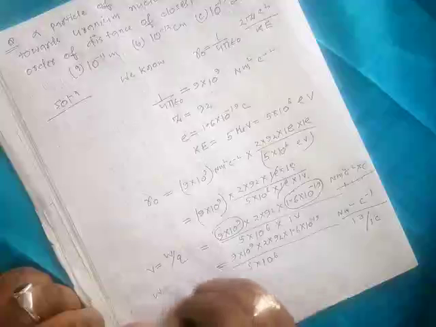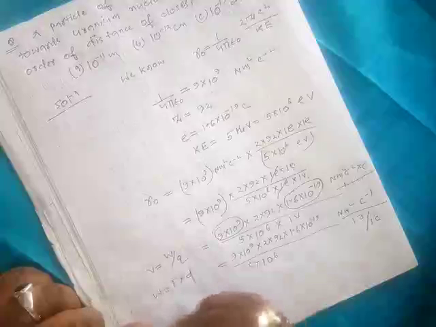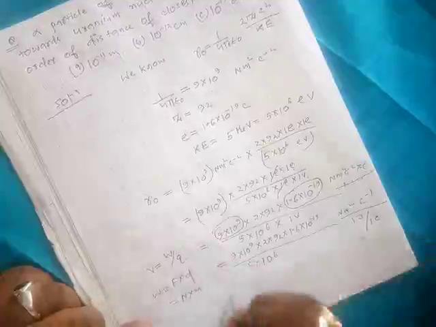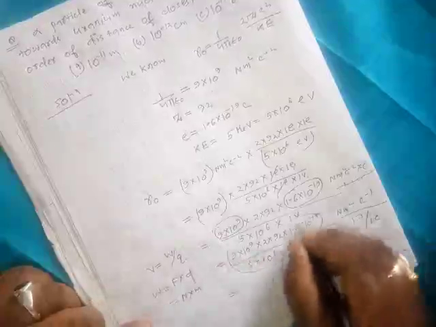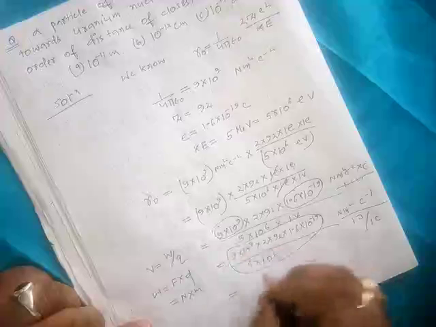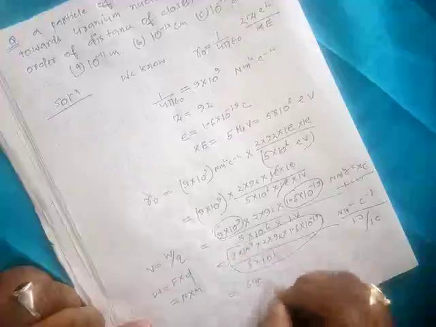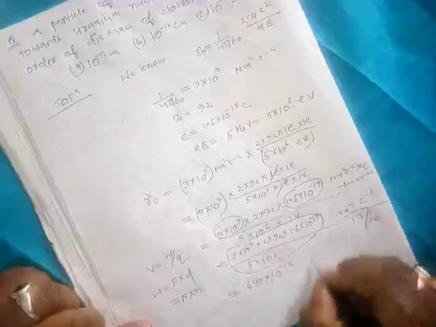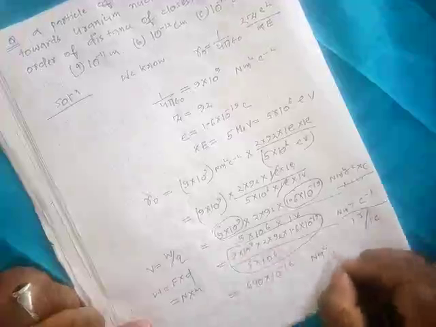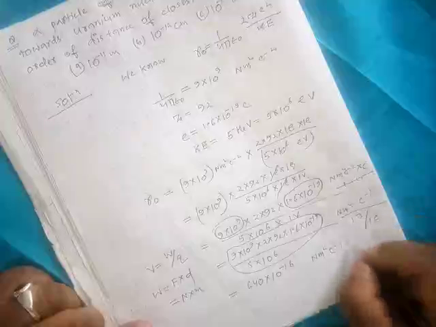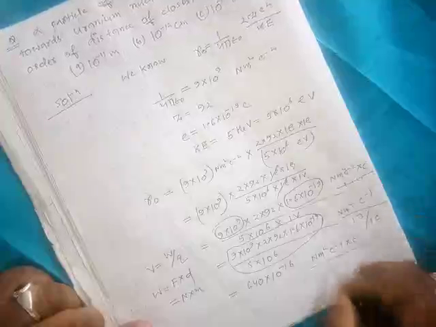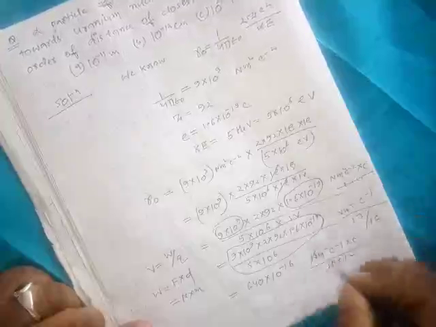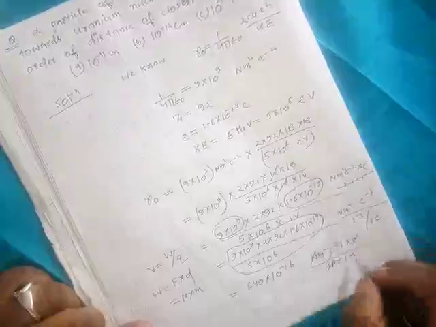So for this calculation, whatever you will get, the value is 640 into 10 to the power minus 16. Now what will happen to the unit? Newton meter square per coulomb. This coulomb will go upside. Coulomb joule means 1 Newton into 1 meter. 1 Newton will get cancelled. The meter square by meter will give you only meter. 10 to the power minus 16 meter.